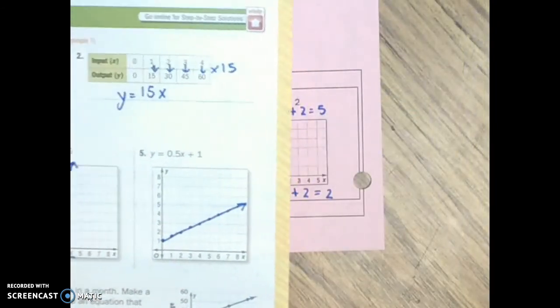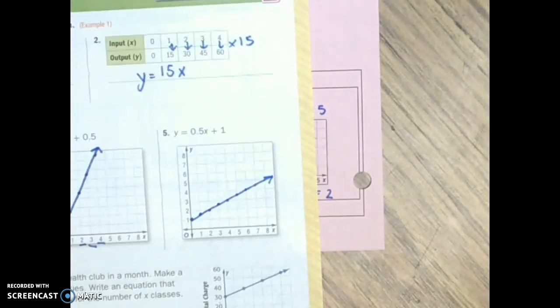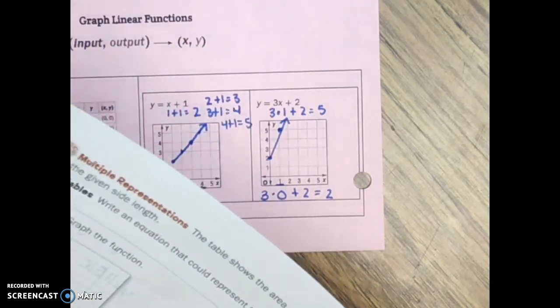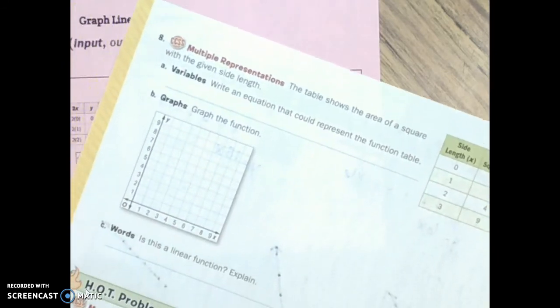Okay, so that's what we're doing in this lesson today. If you need more practice, you can turn to page 600 and try those problems out on that side.